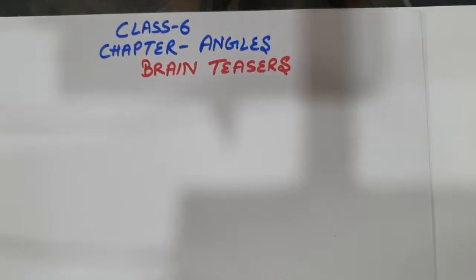Today we are going to do the revision of the chapter angles, and in the revision we will be doing the brain teasers of the chapter, which are given on page number 170 of the grade 6 book. Let us start with the first question. I hope you can see the book clearly.